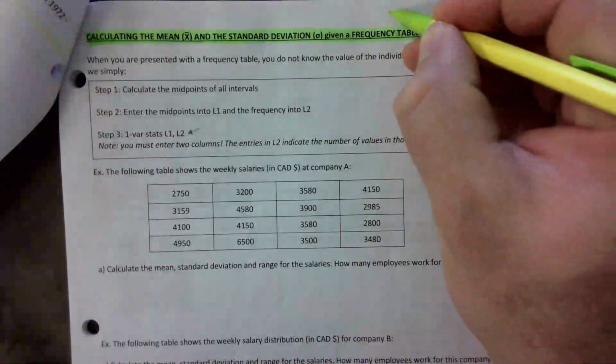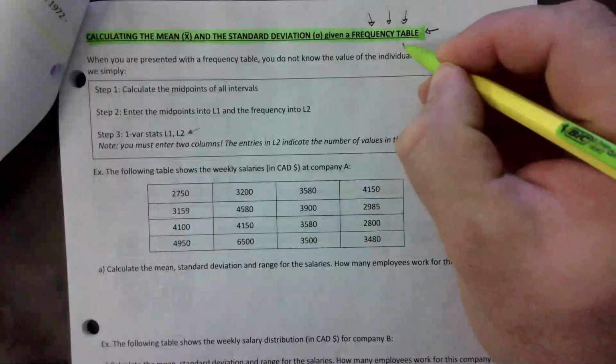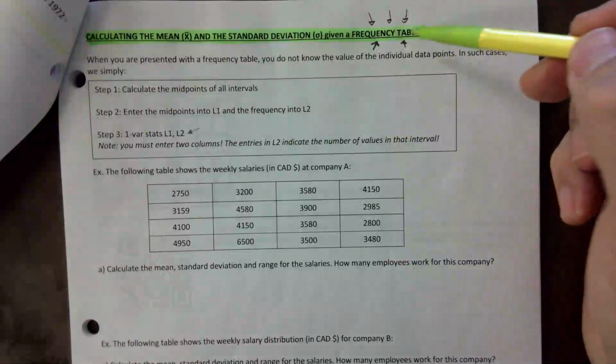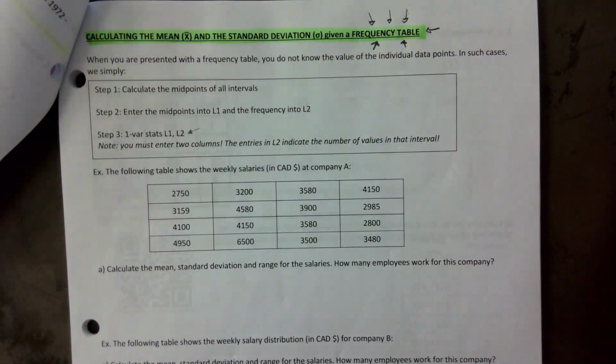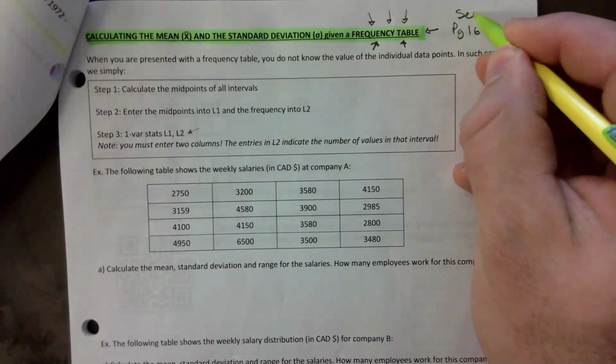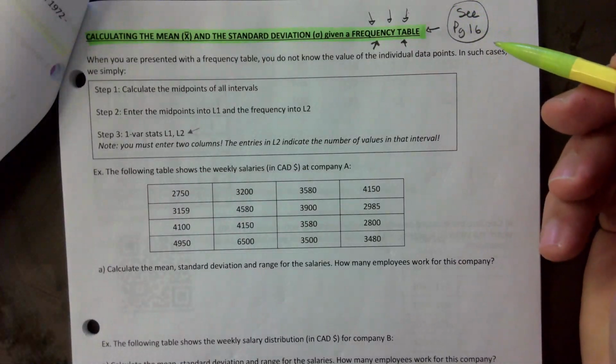This should be like a flag, right? I will ask you to go to page 16, right? See page 16 if you're drawing a blank and you need to remind yourself how to do it, okay?